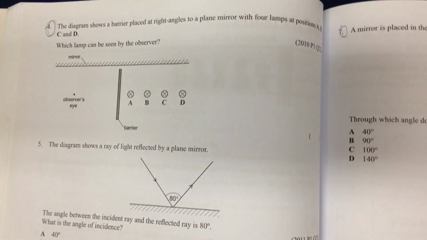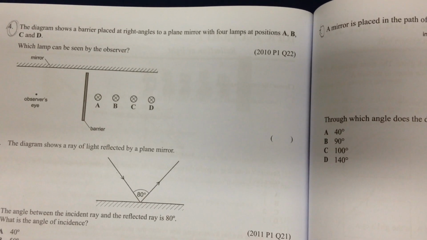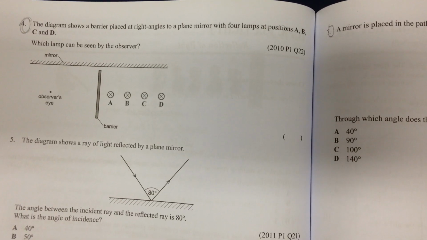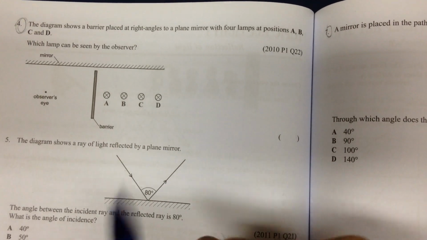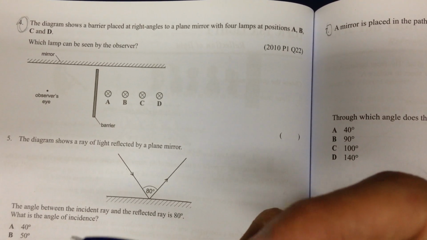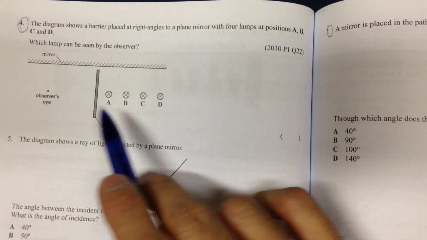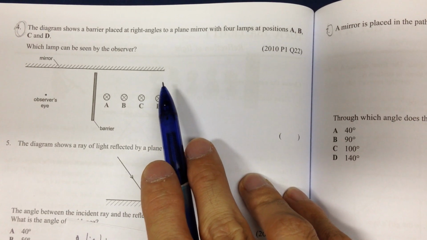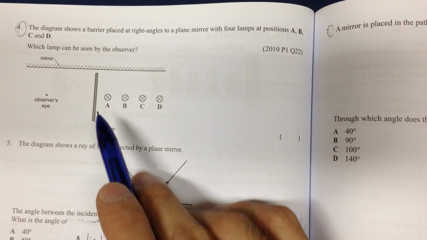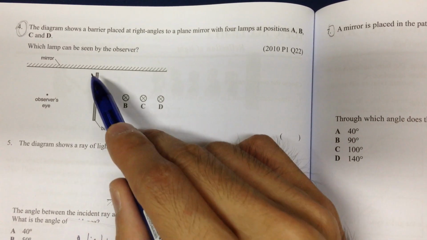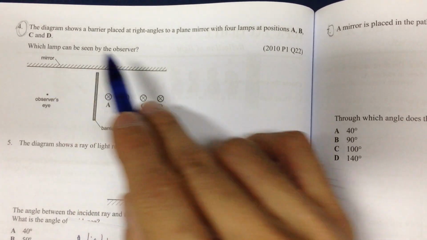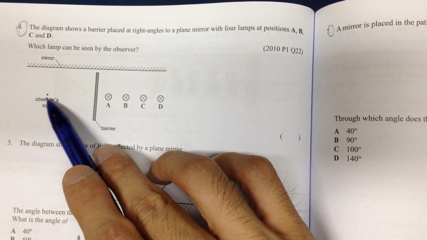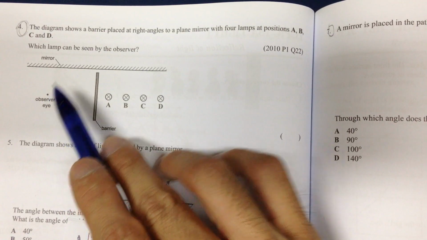Okay, so we are looking at the next question, which is 2010 paper 1 question 22. For this particular question, it is another question that asks about which particular lamp the observer can see, of these 4 lamps. So what are the possible obstacles towards the lamp being seen? Number 1, the barrier, and number 2, the mirror.